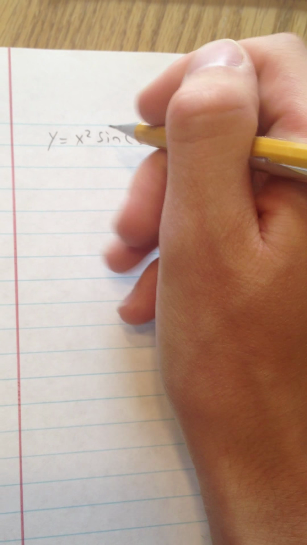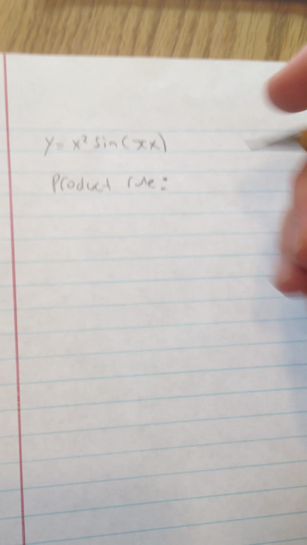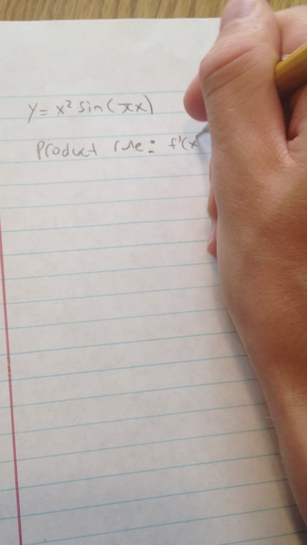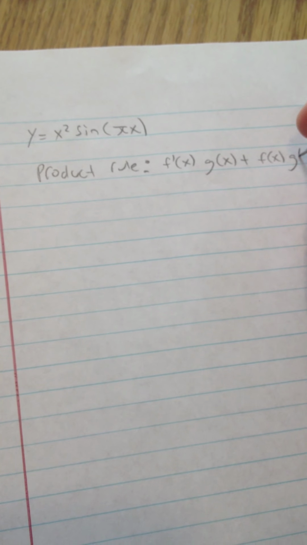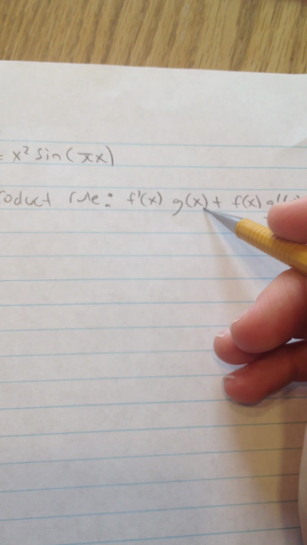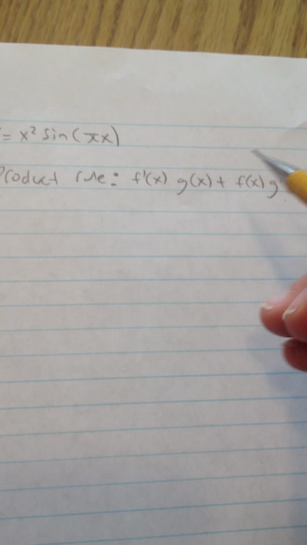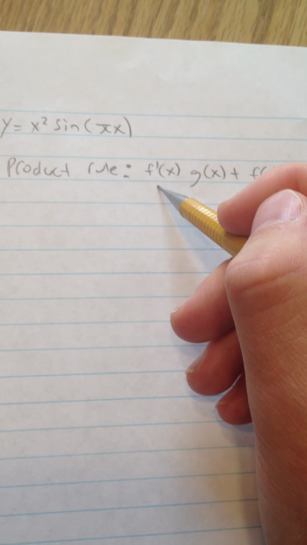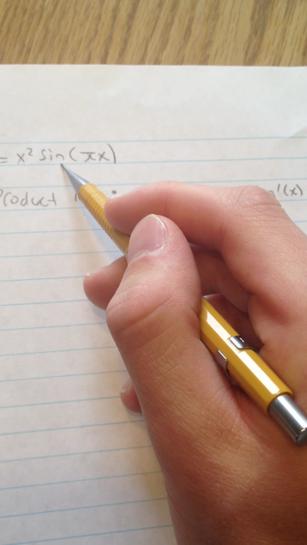problem. For this case we'd have the product rule because you have x squared times sine. So the product rule is f prime of x times g of x plus f of x times g prime of x. So what this is, you have the derivative of the first times the second plus the first times the derivative of the second. So in this case f of x would be the x squared and g of x would be the sine of pi times x.